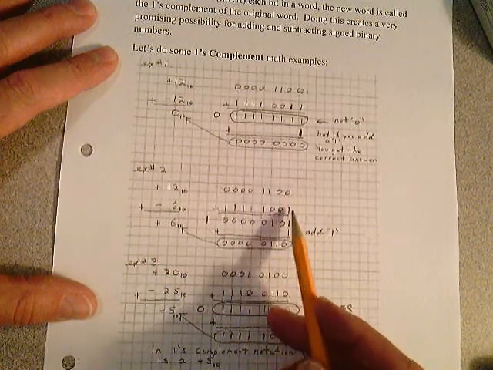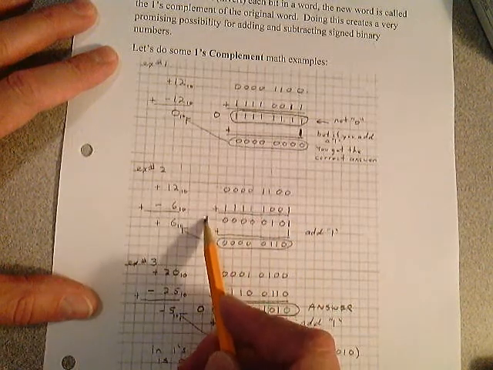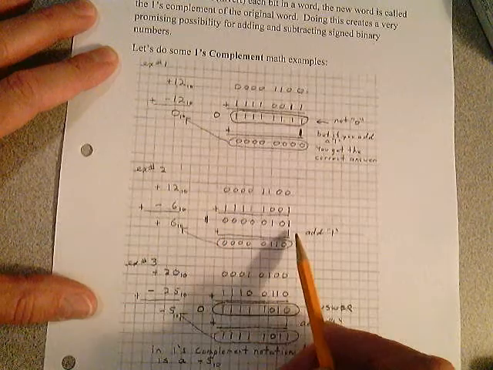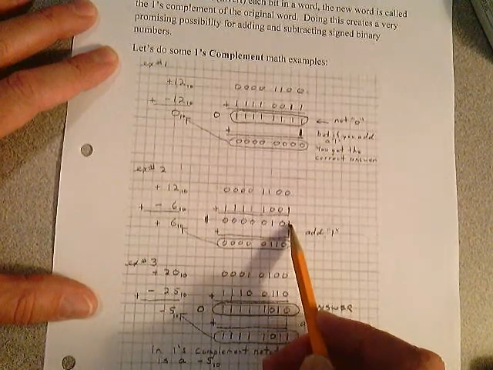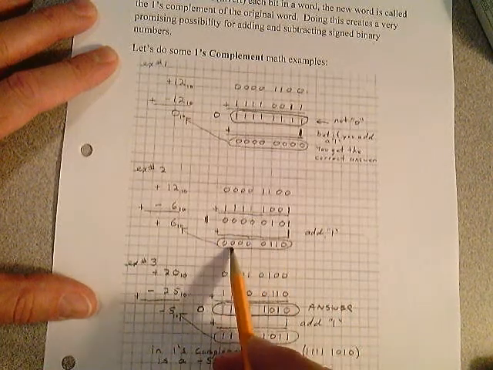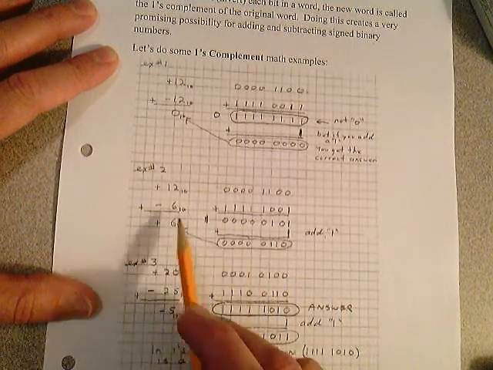I add them up. Go ahead and add these all up. And notice you'll get a carry out here from the 8th position. If you get a carry from the 8th position, you have to use this as a correction and add it into this sum. When you do, there's your answer of plus 6. It seems to work.